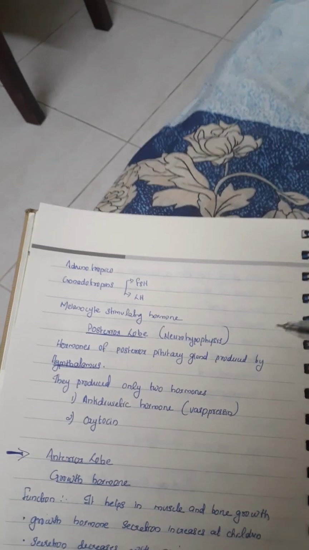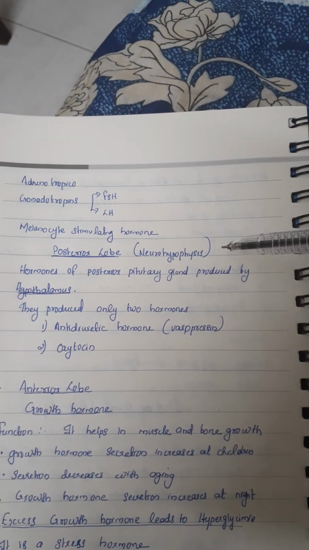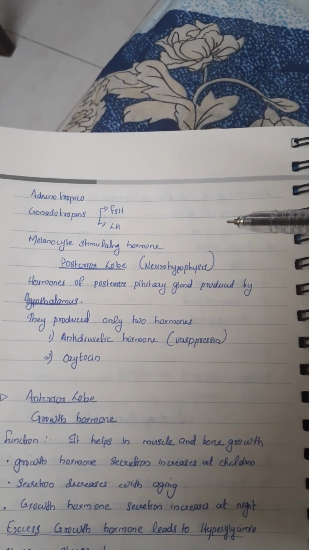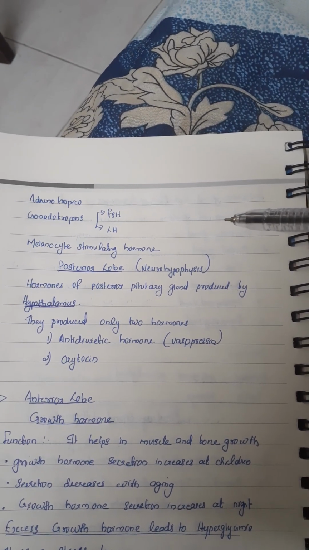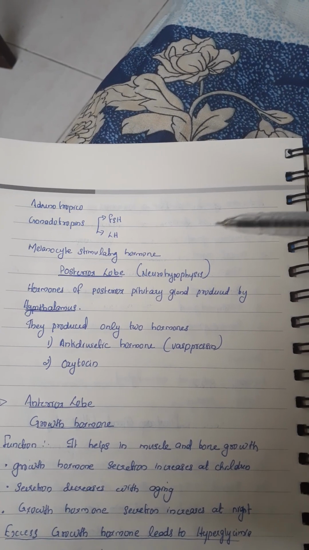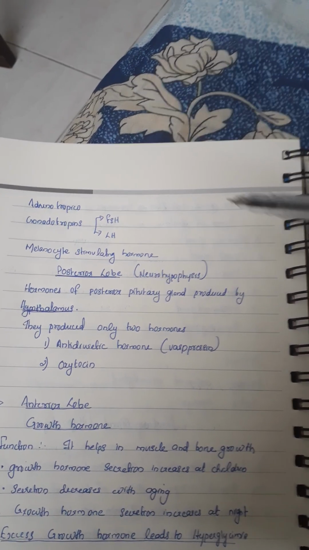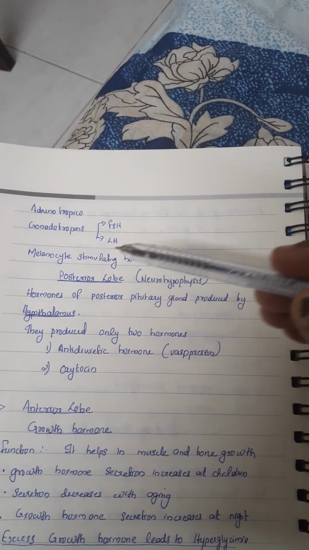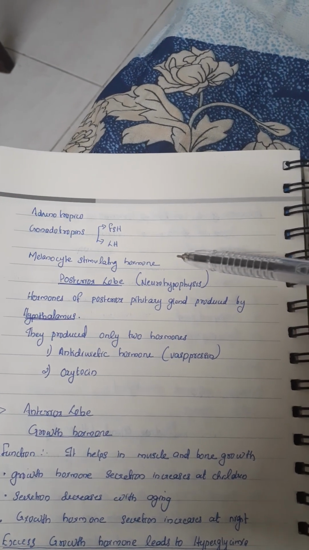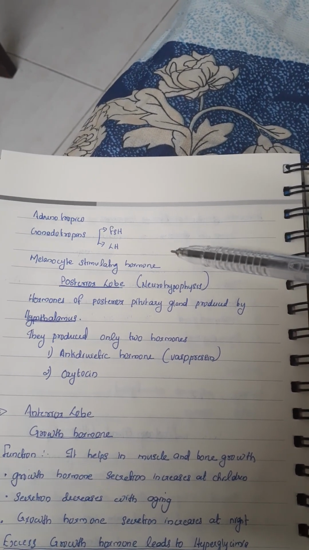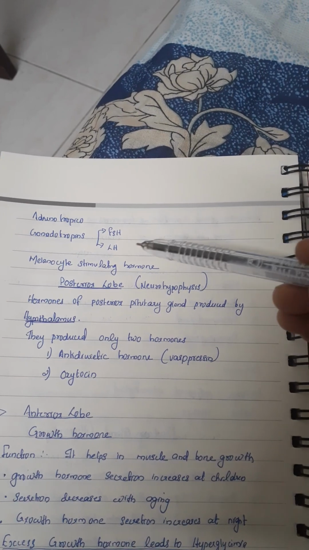Then the posterior lobe is known as the neurohypophysis. In some books it is divided into anterior lobe, middle lobe, and posterior lobe. In the middle lobe, melanocyte stimulating hormone is seen. It is not of much importance, but we will discuss it among the anterior hormones.